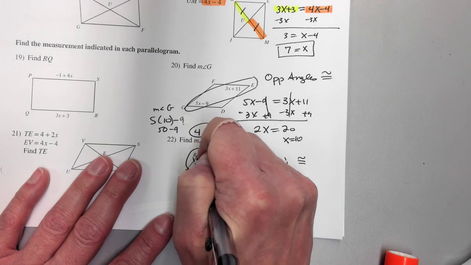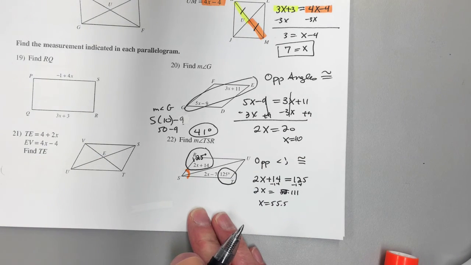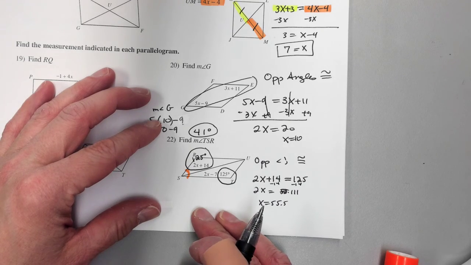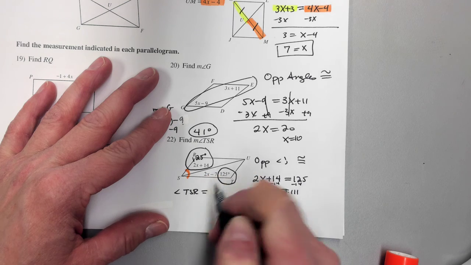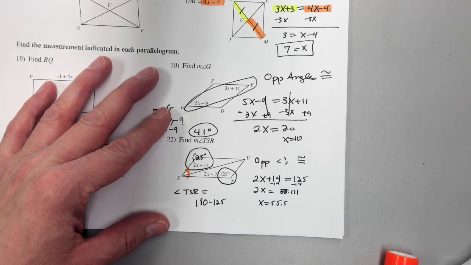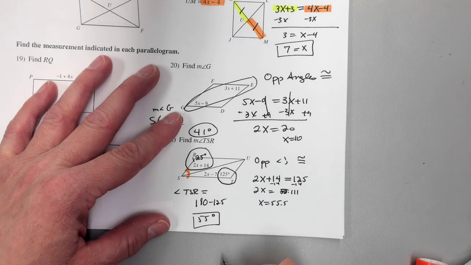This is 125 because the opposite angles are congruent. Consecutive angles are supplementary. Angle TSR is going to be equal to 180 minus 125. We didn't need the x's. Dang, logic. It's 55 degrees. Huh. Okay.